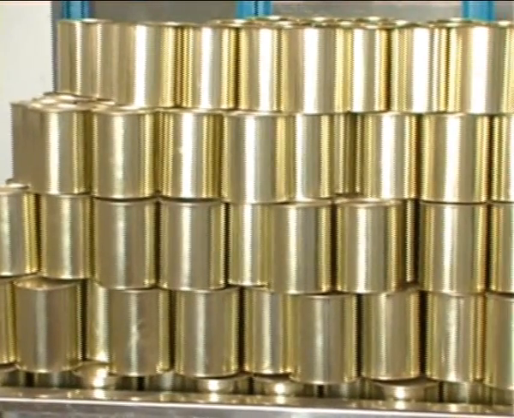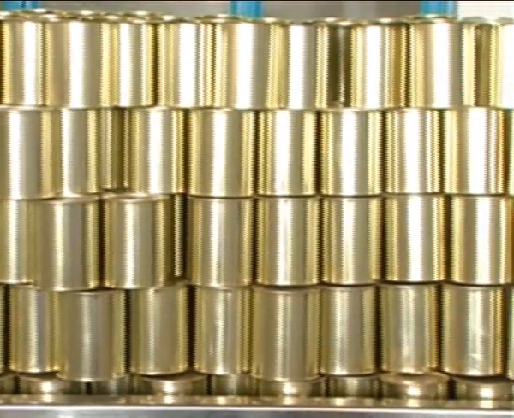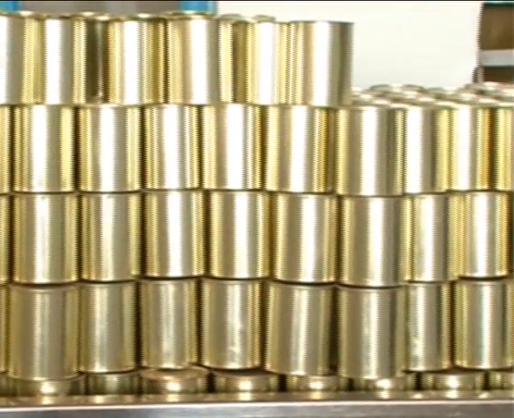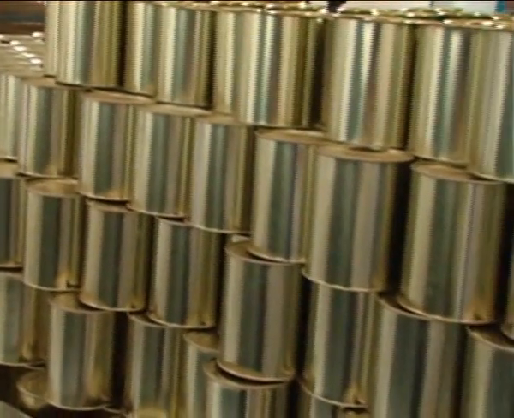Now the reformed, blanched and one-side-lidded can is called a build-up can. This is neatly arranged in a lot system for packaging purpose.